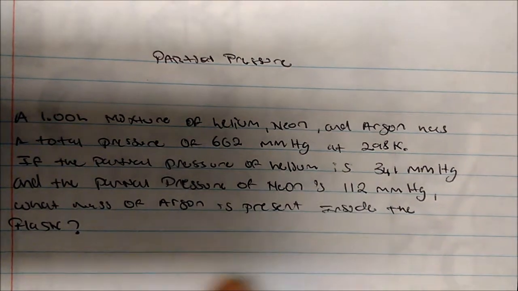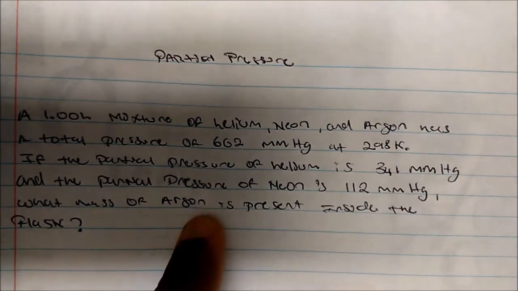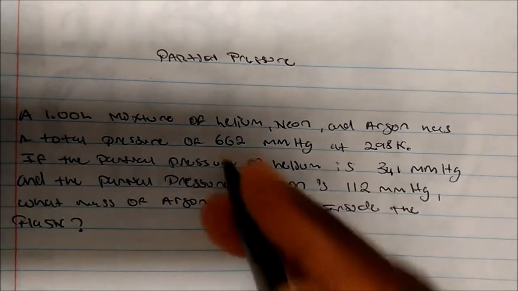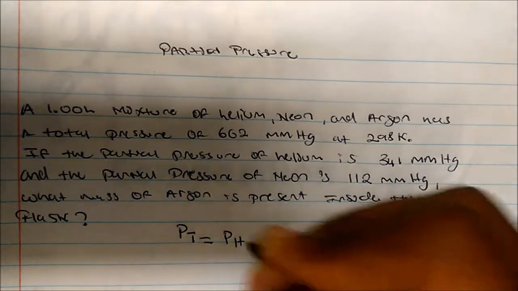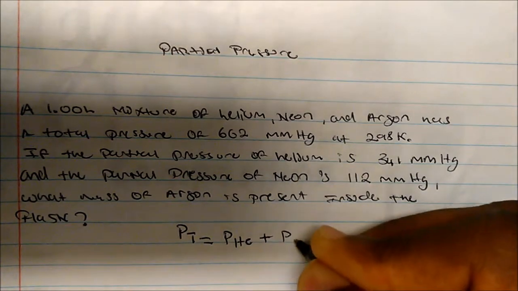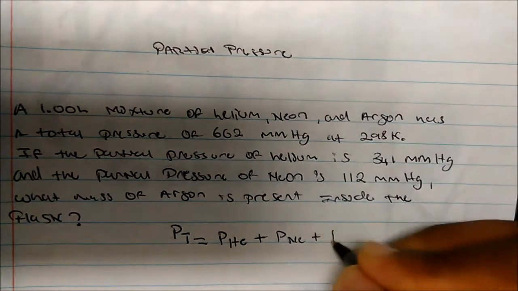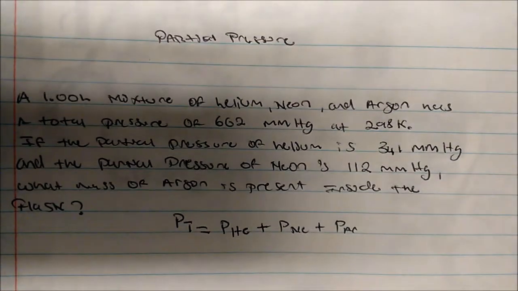Well, notice that we actually don't know the partial pressure of argon itself, okay? And so in this case, we know that the pressure total is equal to the pressure of helium plus the pressure of neon plus the pressure of argon, okay?